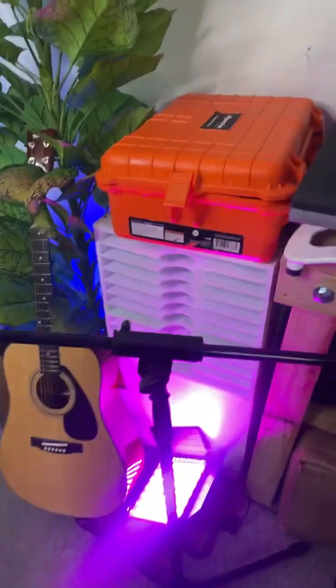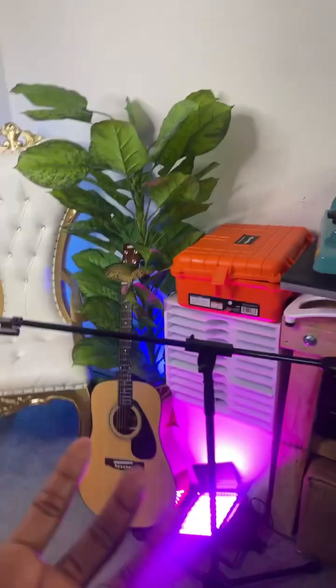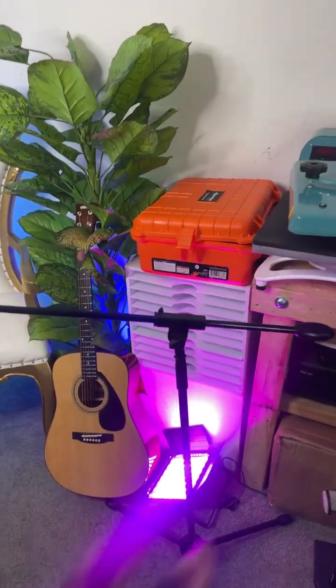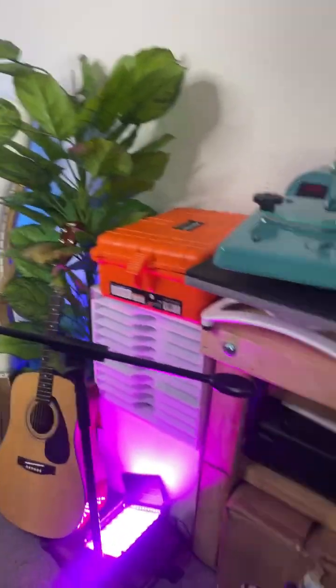And more into lighting, I forgot the color lights. We got these color lights right here, bi-color. You need some color lights just to make the background pop a little bit. Okay? So you always got to get the RGB lighting.